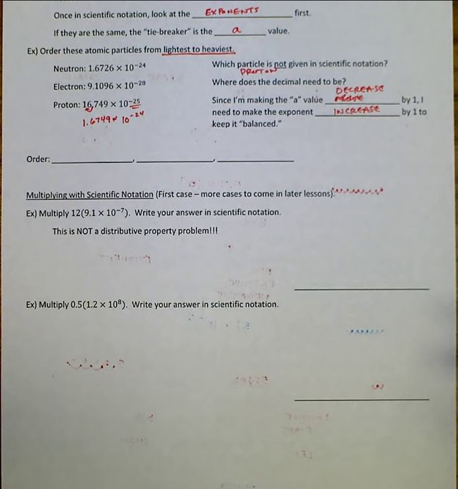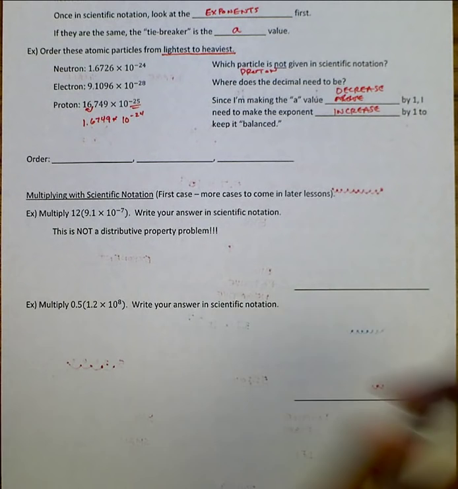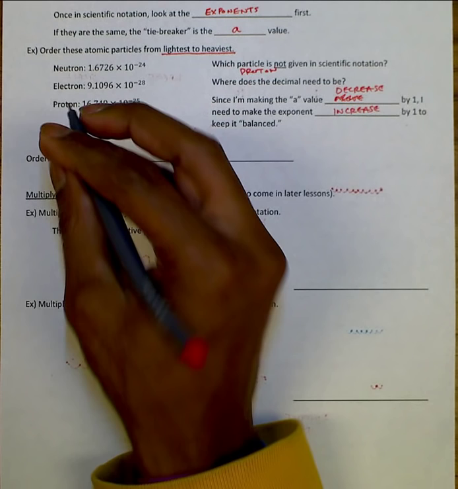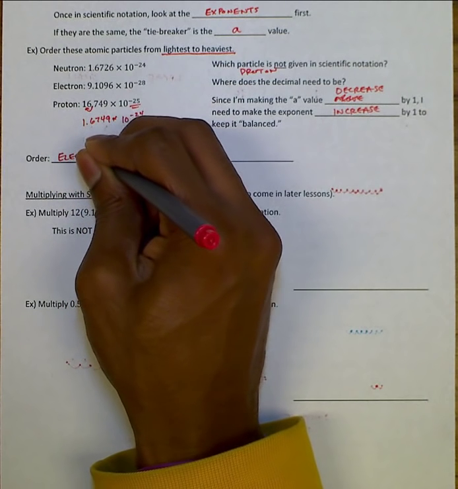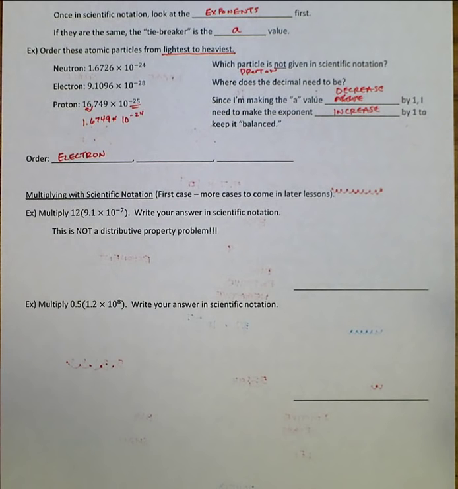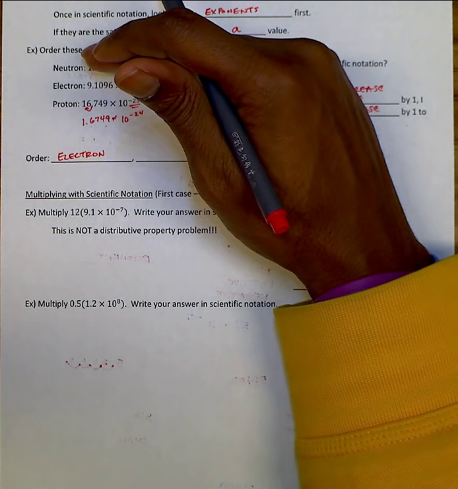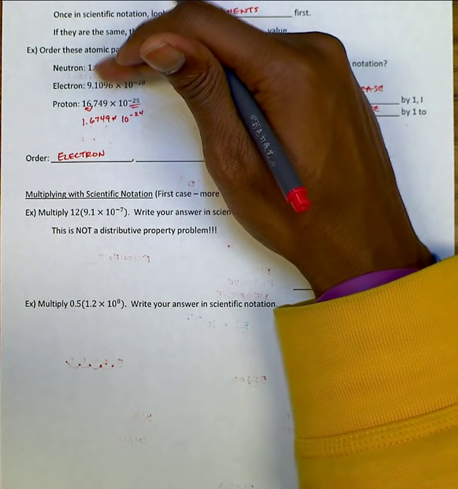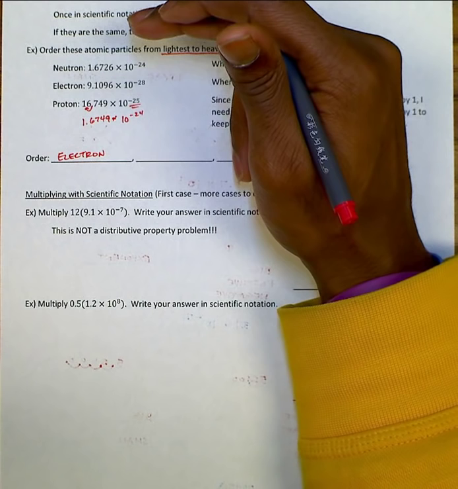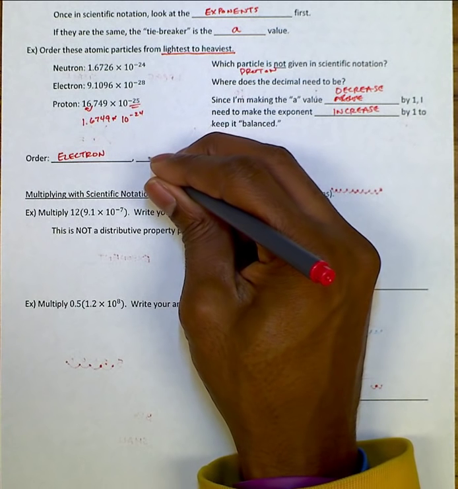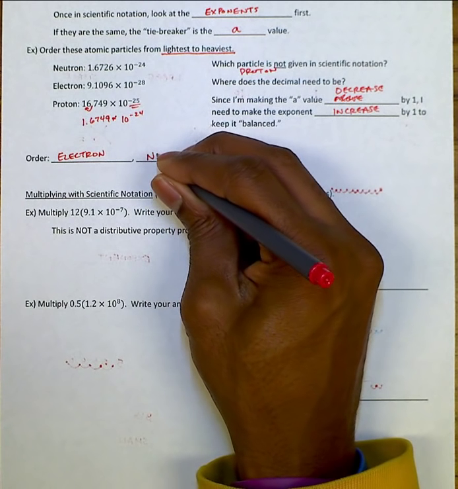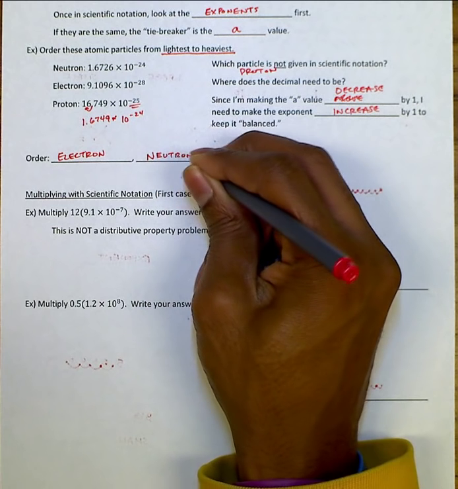what is the lightest? Well, easily the smallest number is the electron, because it has a negative 28 as its exponent, where the other two have negative 24. Now I need to look at the tiebreaker: 1.6, 7, 2, 4, 2, 4. Which one is going to be the lighter one? The neutron is going to be the lighter one because it's 2 instead of 4. So electron, neutron, and then proton.